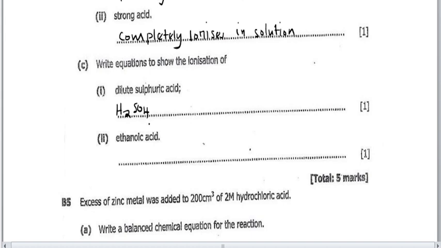Now if you ionize it, meaning you dissolve it in water, so you put aqueous, it's going to form what we call hydrogen ions, aqueous, and it is going to form sulfate ions. So sulfate has a 2 minus charge, aqueous.